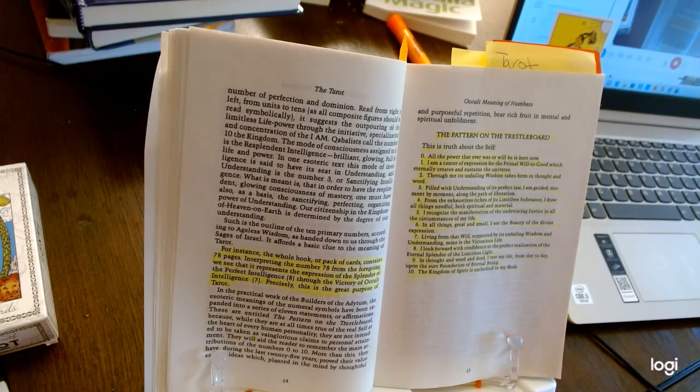Okay, for instance, the whole book or pack of cards contains 78 pages. Interpreting the number 78 from the foregoing, we see it represents the expression of splendor of the perfect intelligence 8 through the victory of occult intelligence 7. Precisely, this is the great purpose of Tarot. I think that's important because we tend to break down single numbers and then we'll condense larger numbers into single numbers. But here you can take the numbers 7 and 8 and find the corresponding Tarot cards and you will get a very perfect understanding and meaning right there.